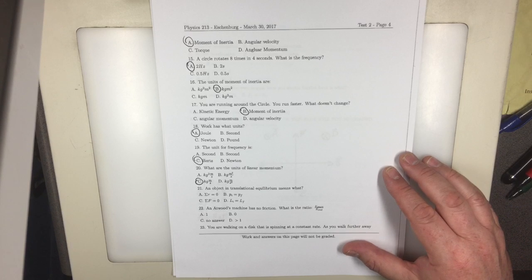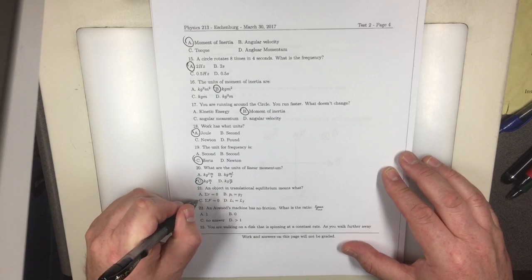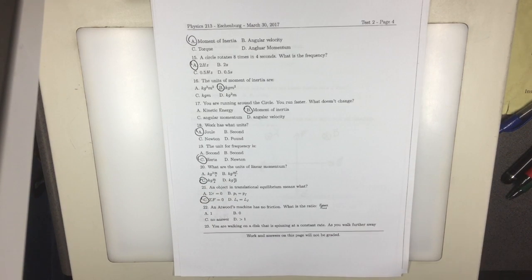Translational equilibrium means what? Sigma F is 0. Sigma tau equals 0 is what? Rotational equilibrium. B is what? It's conservation of what? Momentum, linear momentum. D is what? What is L typically used for? Angular momentum. So it's the conservation of angular momentum.